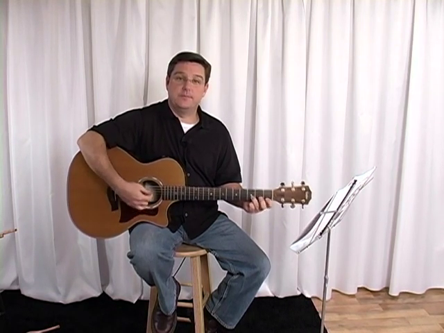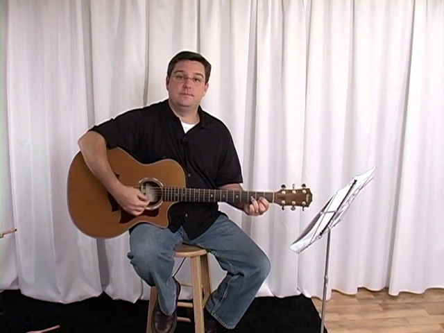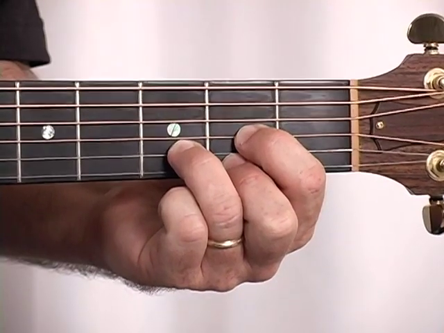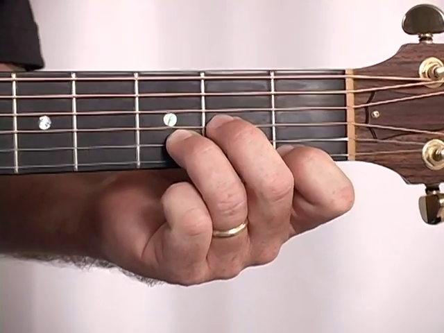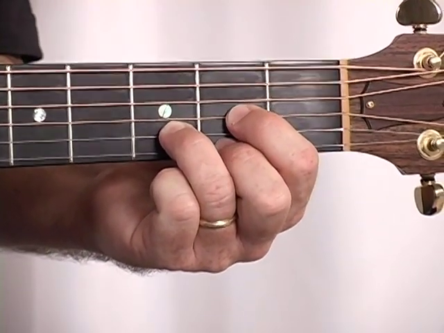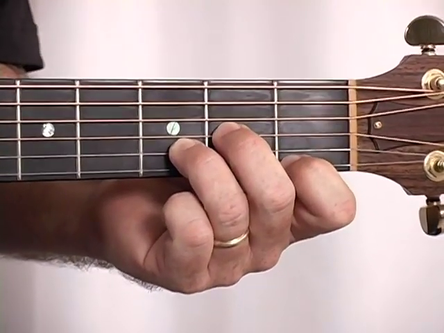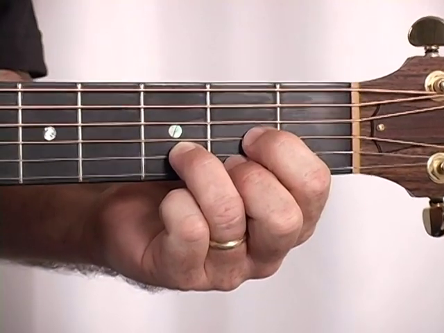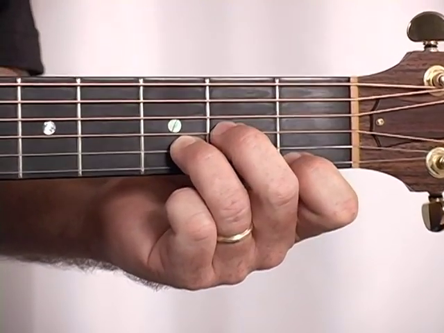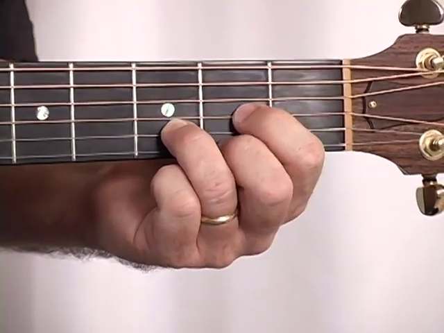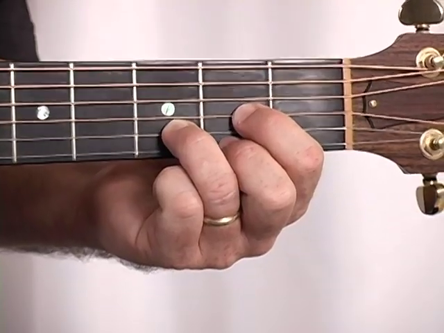And major. D minor. D major, D minor, D, D minor, D. Good.